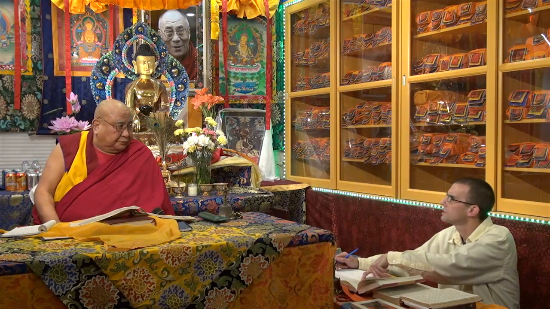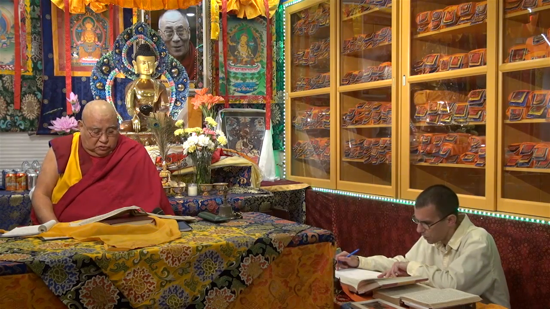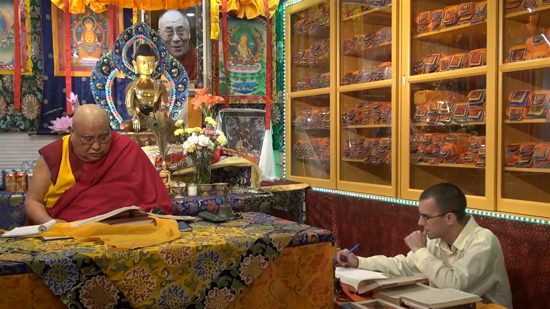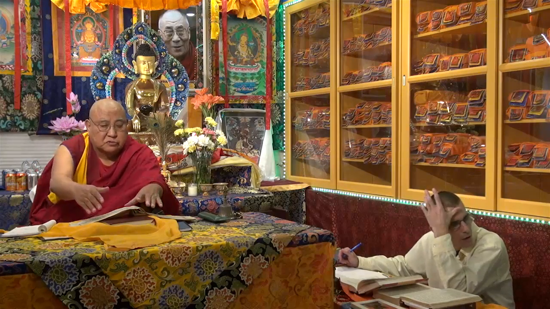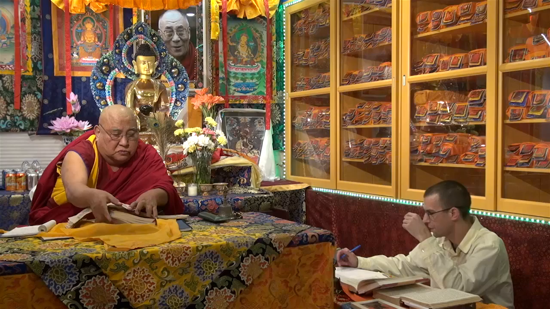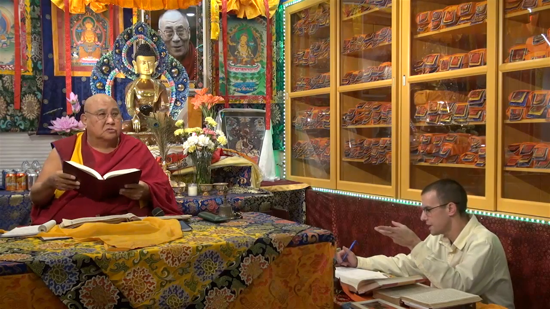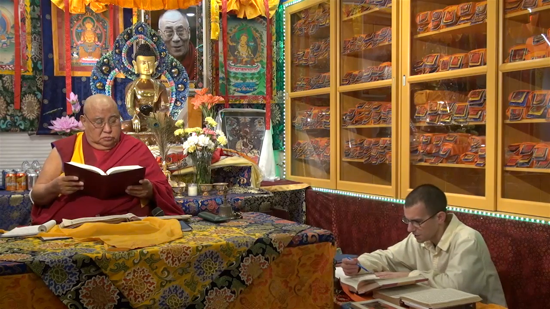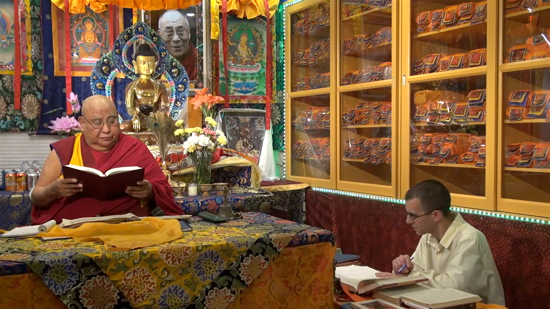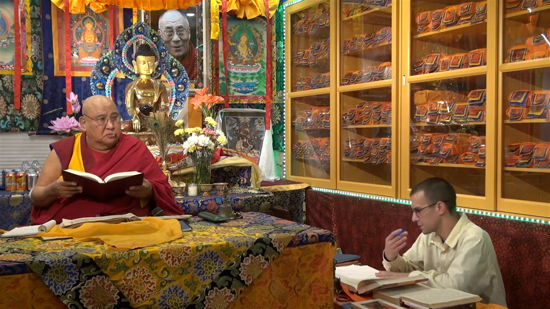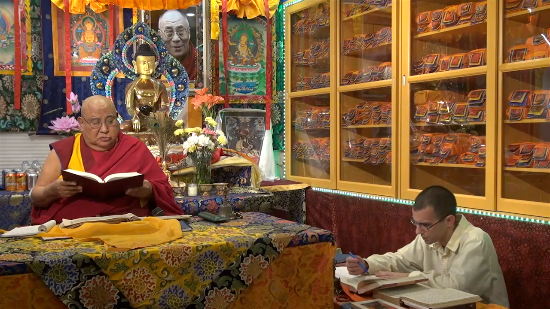Okay, so it goes on to say that all of the excellent qualities of the three vehicles come about because of renunciation. So all of the five paths of the hearer's vehicle, the solitary realizer's vehicle, and the bodhisattva's vehicle are caused by renunciation. It goes on to say this in the text, that all of these excellent qualities are results of renunciation.